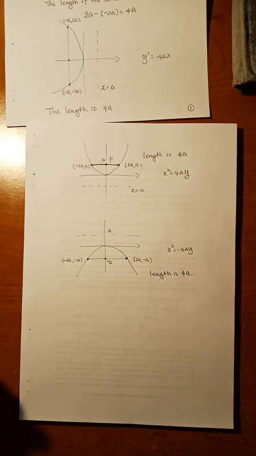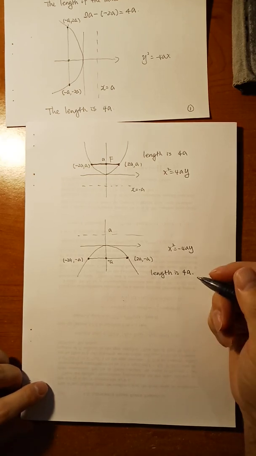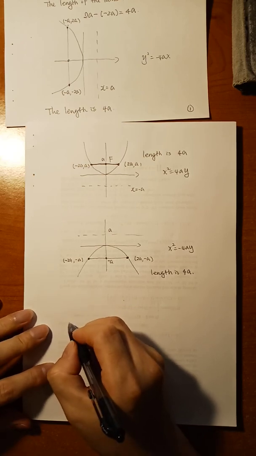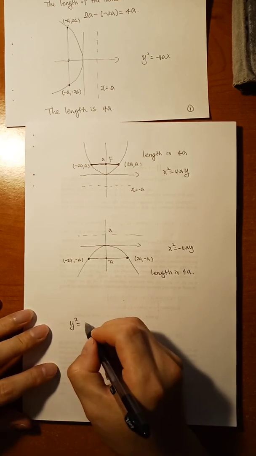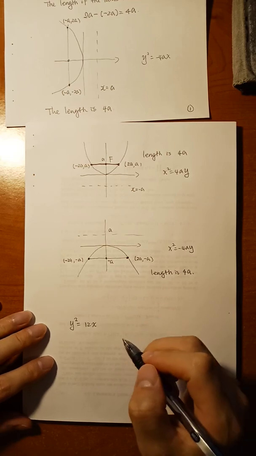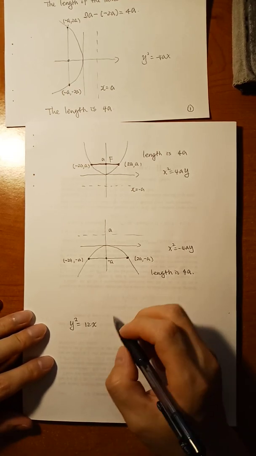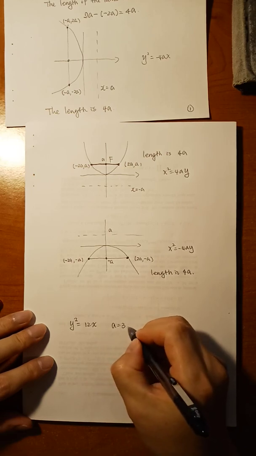For example, if we have some equation like y squared equal to 12x, then a is equal to 3.